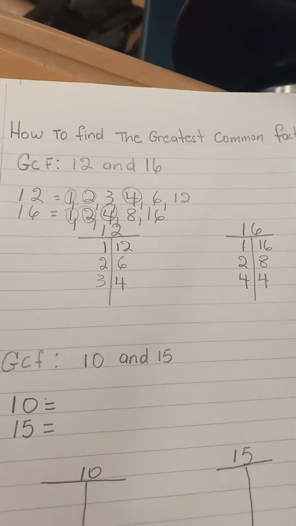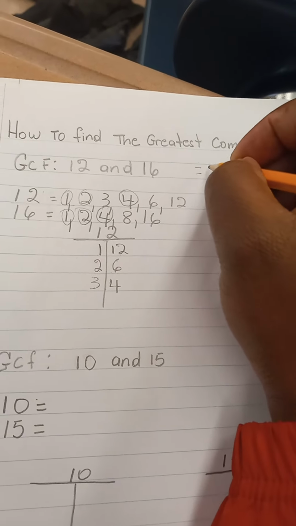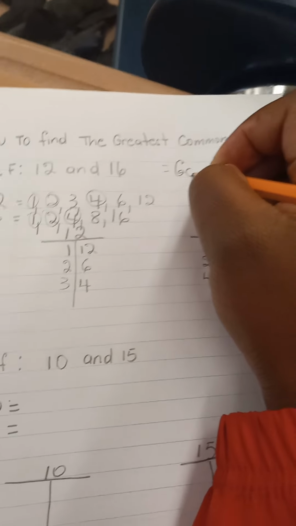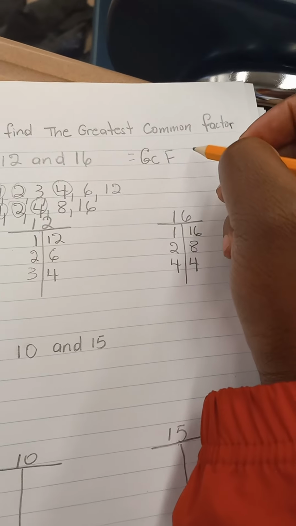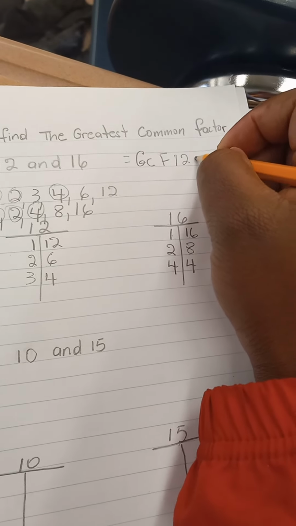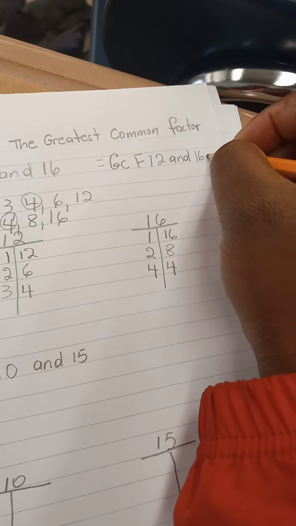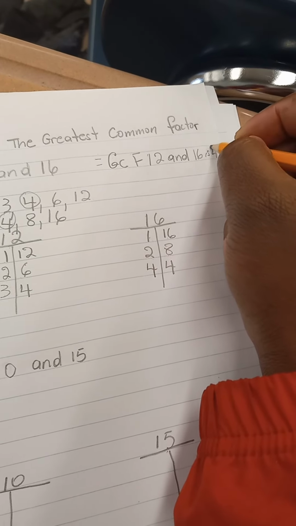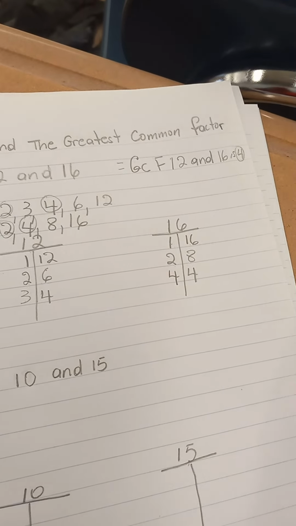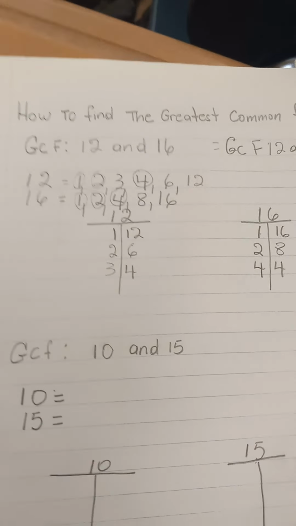So the greatest common factor, we're going to say the GCF of 12 and 16 is 4. So the greatest common factor for 12 and 16 is 4.